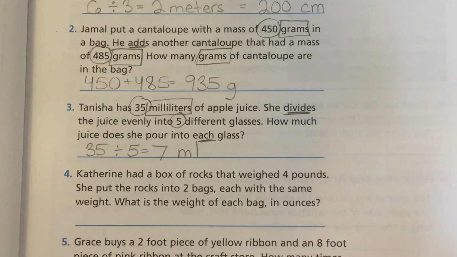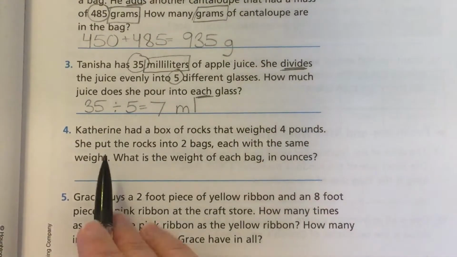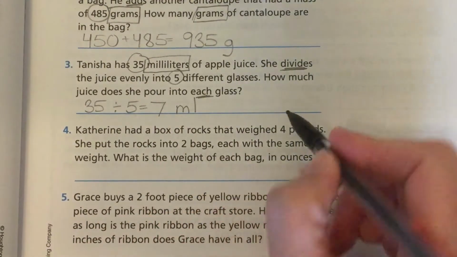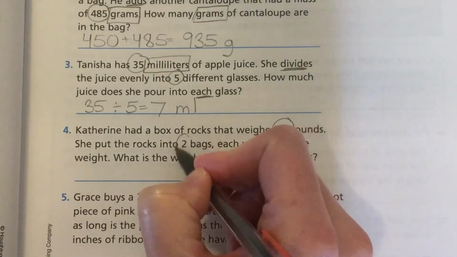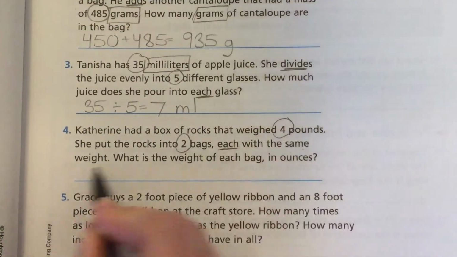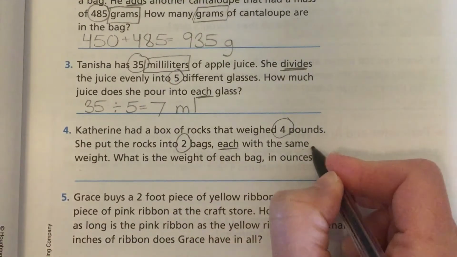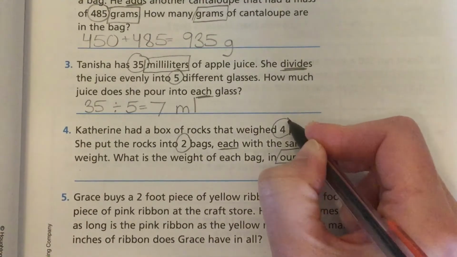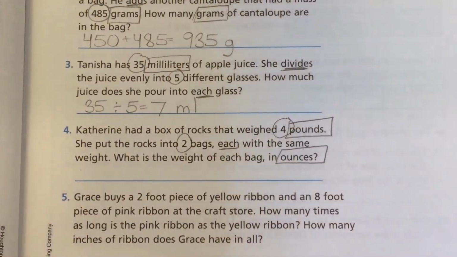Okay, so I want to choose one here that requires some conversions again. So the number 4 does. Catherine had a box of rocks that weighed 4 pounds. She put the rocks into 2 bags, each with the same weight. What is the weight of each bag in ounces? So we start with pounds here, but we're going to move to ounces. So really noticing those are different units, so we will have to convert. Again, I like to do the math first, and then I worry about the conversion. I think it's a good strategy.